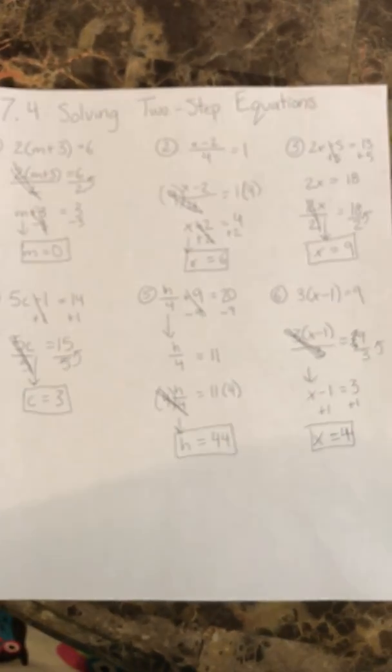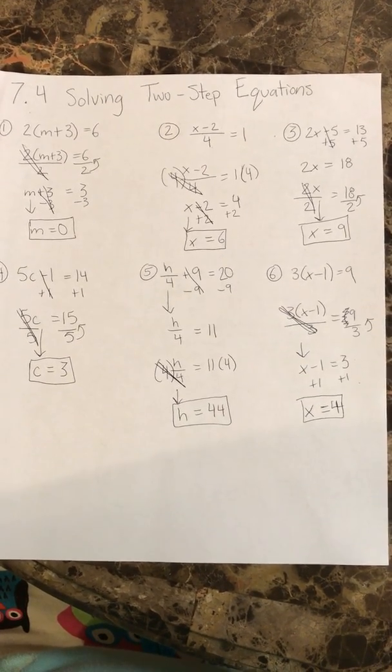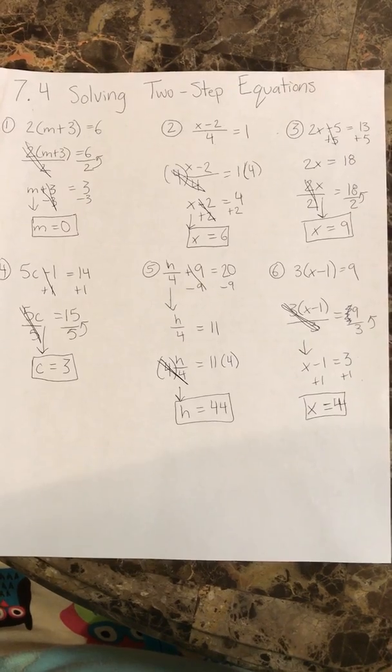All right, and then if you want to pause it there to get any of your answers fixed, you can. And I hope y'all look in the description for some more example problems and ones you can try out.